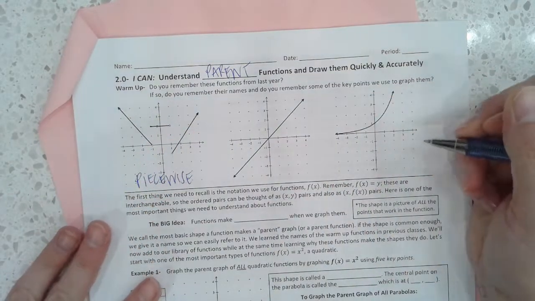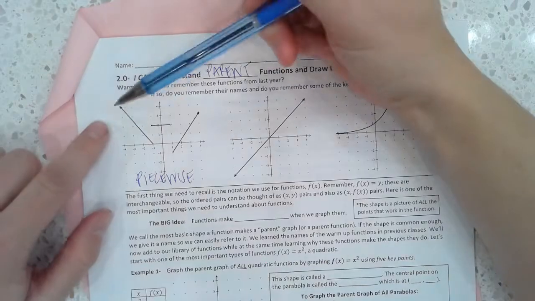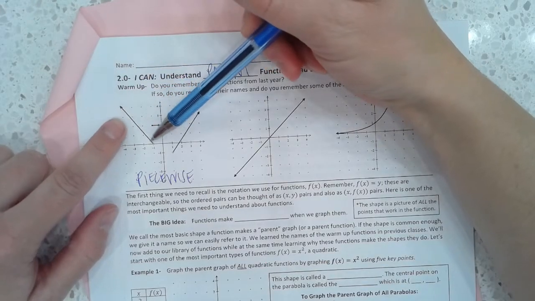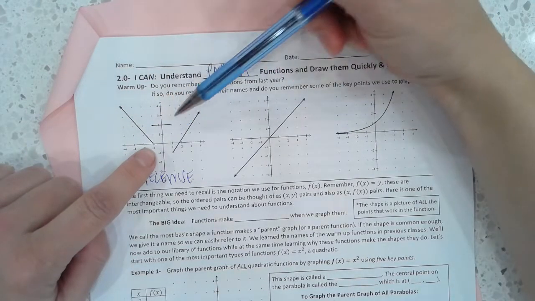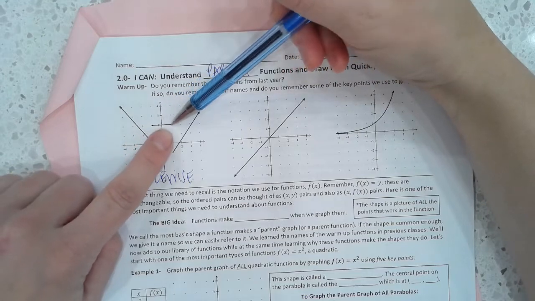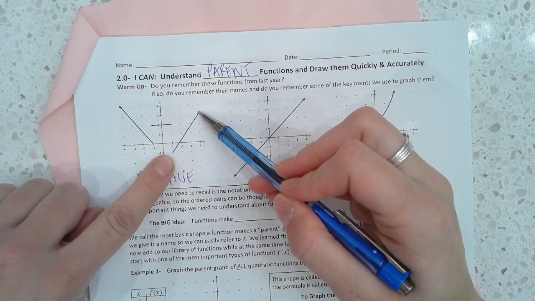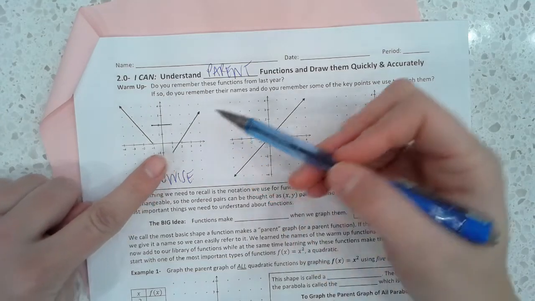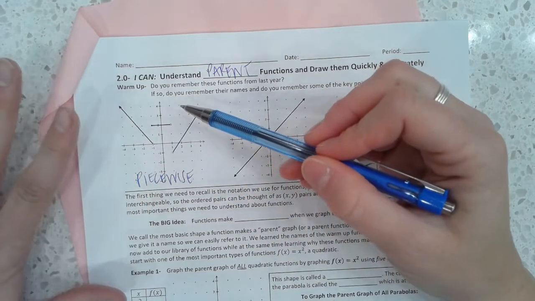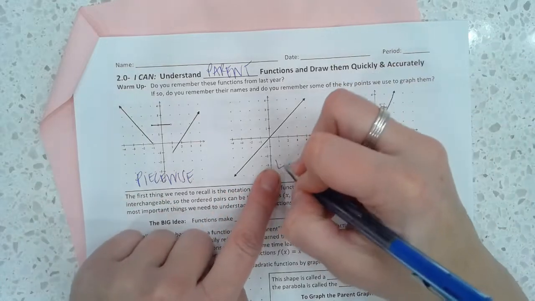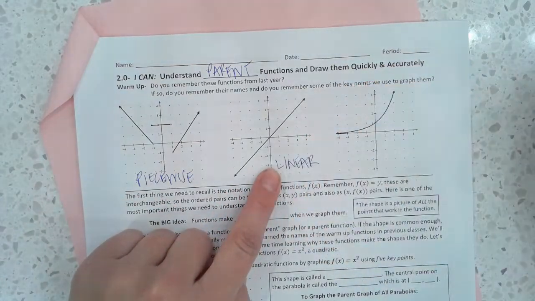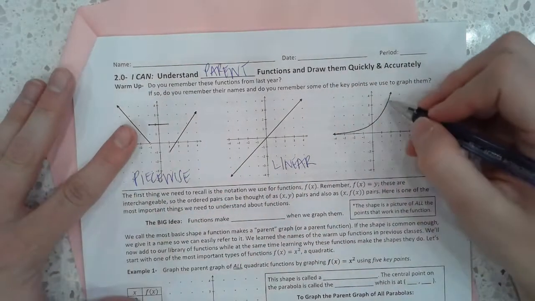He's a piecewise function because there is a certain equation of a line that makes this, and then he stops, and there's a new equation to make this, and then that stops, and then a new equation of a line to make this, and then that stops. So the pieces together make this function. This is a linear function, and this guy is an exponential.